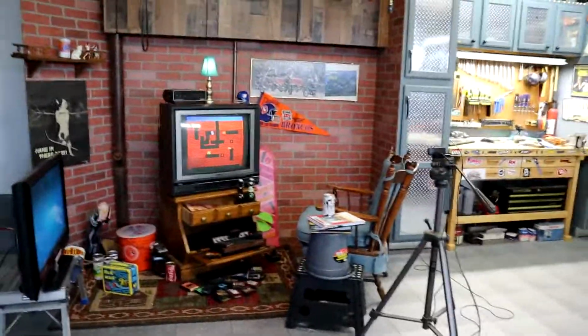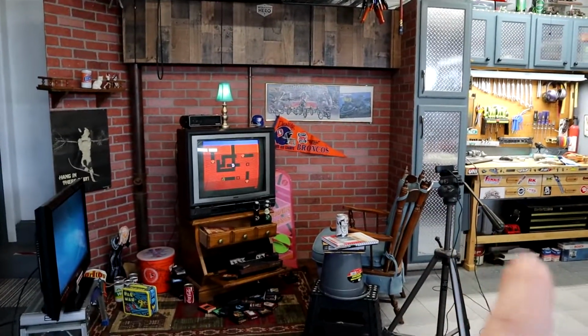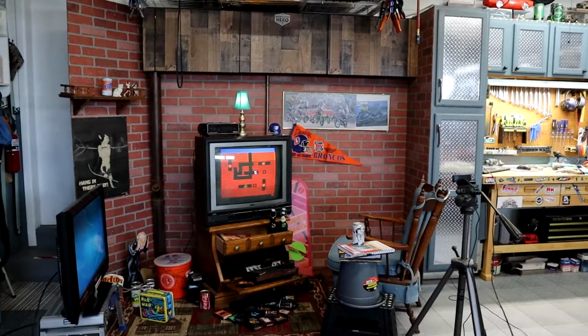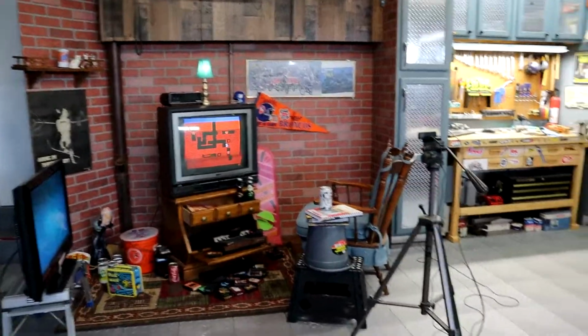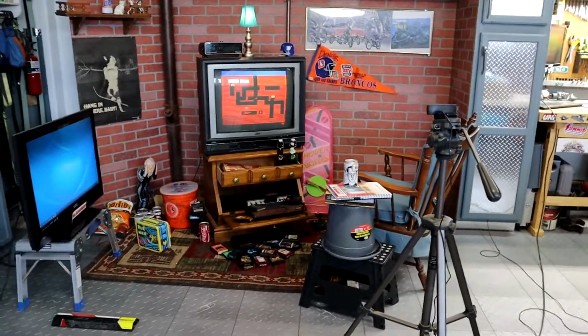Here's the setup, and let me get in a better position. Here's what you don't see. The computer and everything is over there, and if I have a second person, my moderator, he sits over there and can run different camera angles when I'm doing a multicam setup. But for this, I'm doing it all by myself.